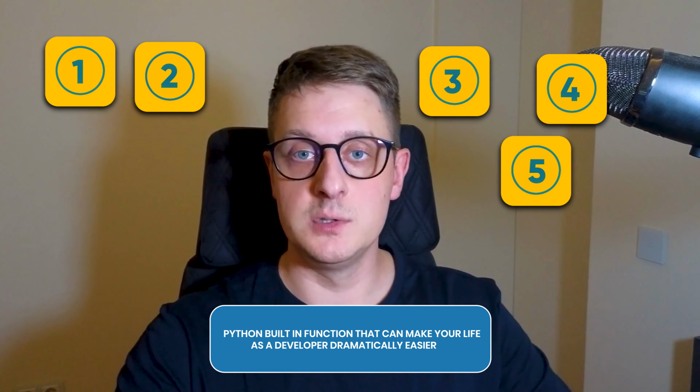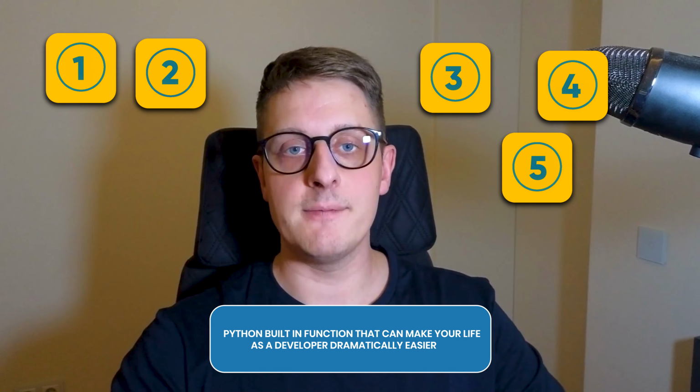Hello everyone! Today I'll show you 5 Python built-in functions that can make your life as a developer dramatically easier. These are not just tools, but little magic tricks that will help you write cleaner, faster, and more efficient code. Whether you're working on data analysis, automation, or even web development, these functions save your time and effort.